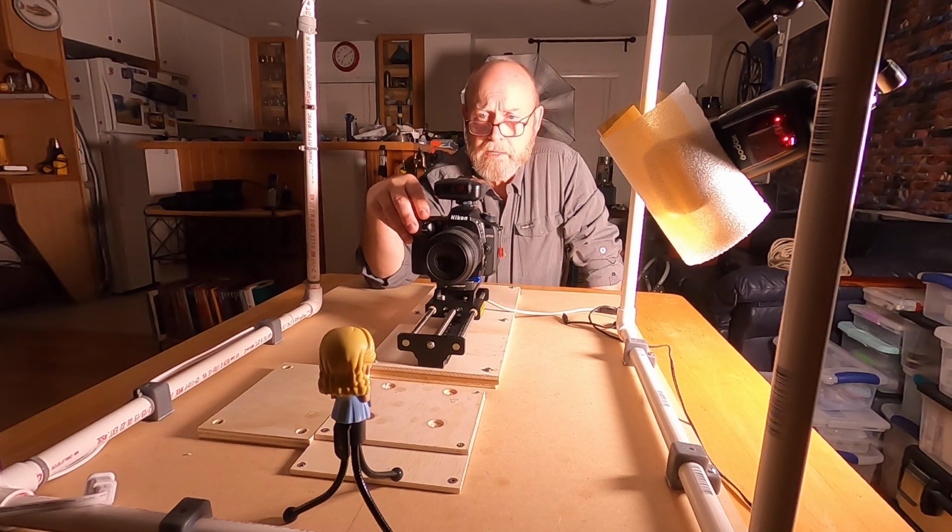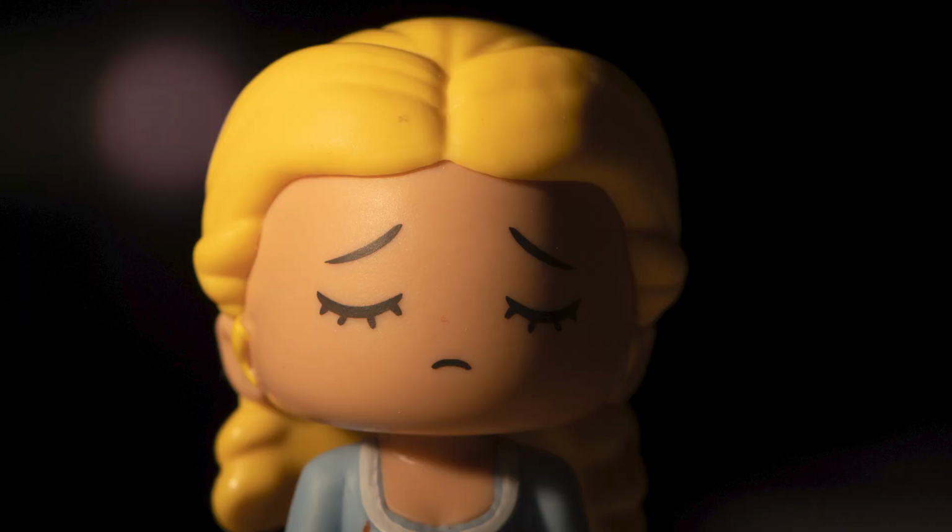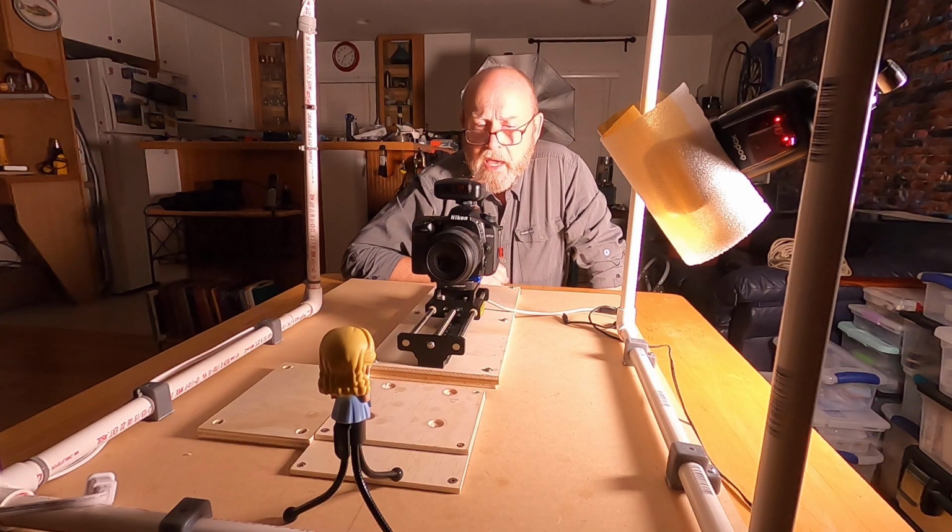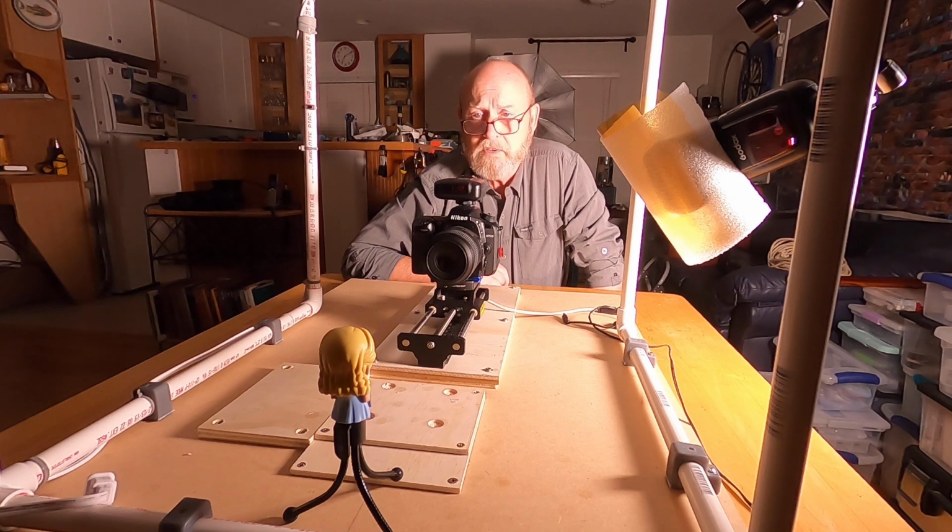See what that looks like. Okay, I like that. I was concerned that her hair, seeing as it's just a piece of plastic, was going to throw a shadow on her face, but it doesn't. So we've got the light coming in at a good angle, and I like the color of it. It's very subtle.